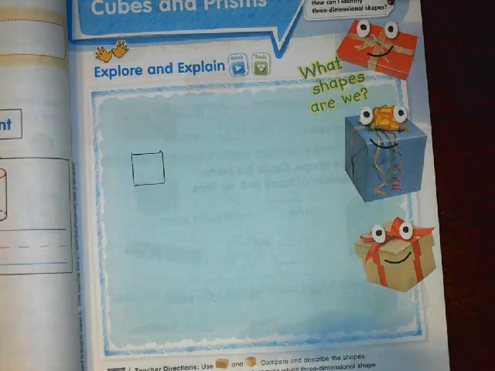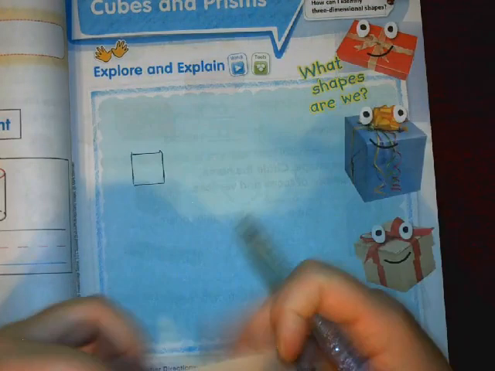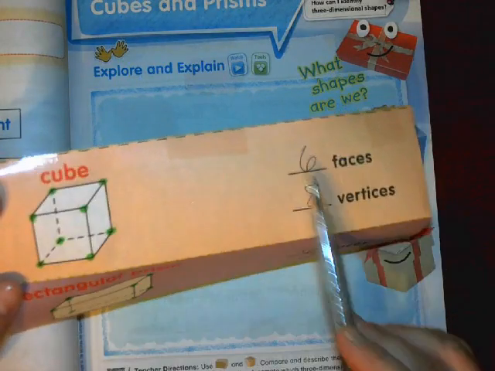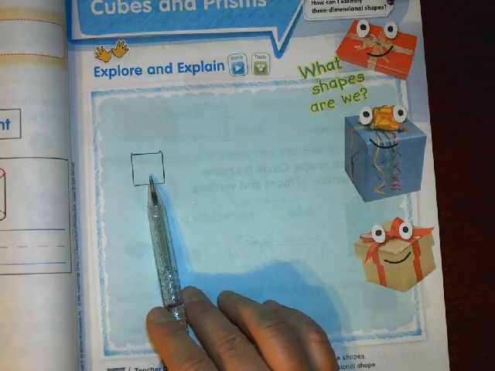Ready? A square. Remember yesterday when we made our foldable? It showed on a cube. A cube has a square face. It actually has 6 square faces. So if you trace a cube, it will have a square face.